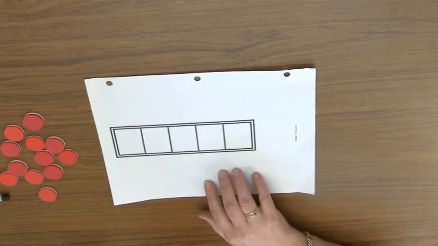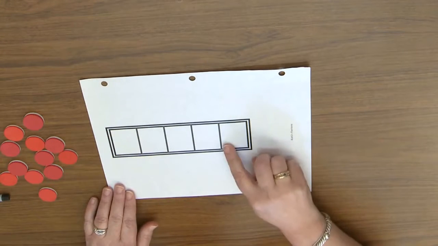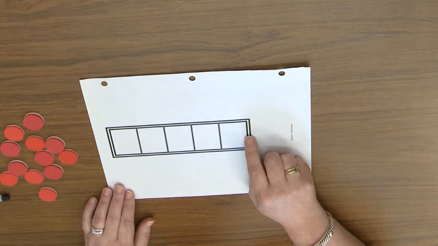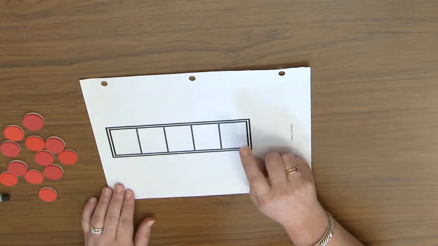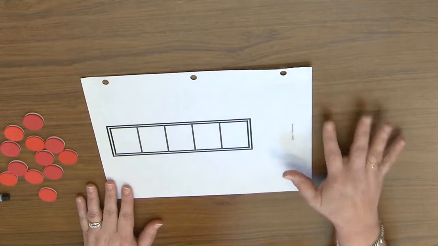As early as kindergarten, you would start with what's called a 5 frame. Your goal for this is to begin to establish multiples up to 5, because you want them to get to 5, and then we'll get to the 10.